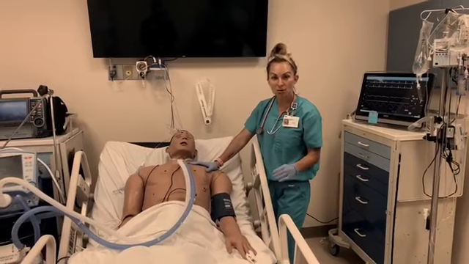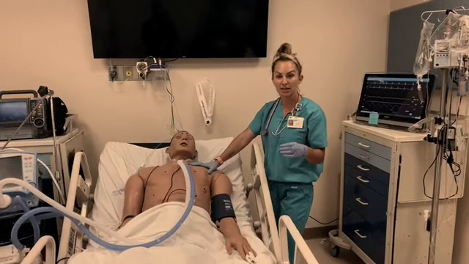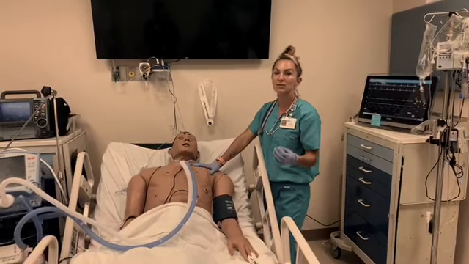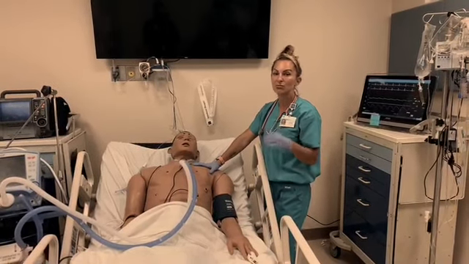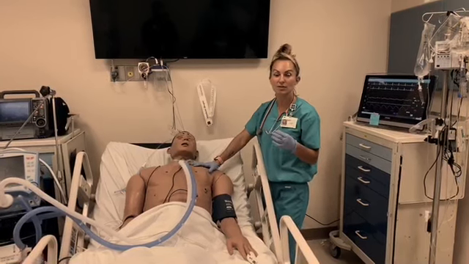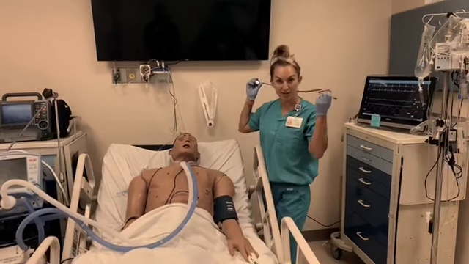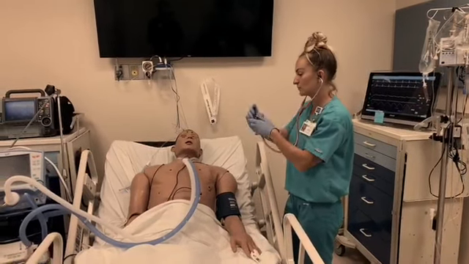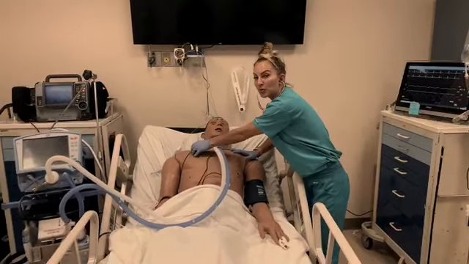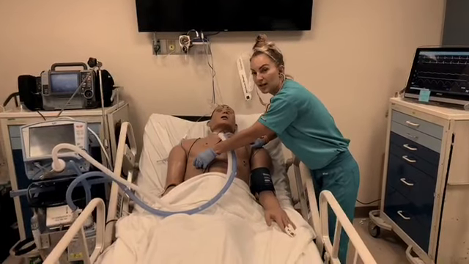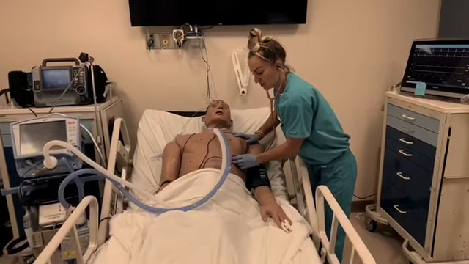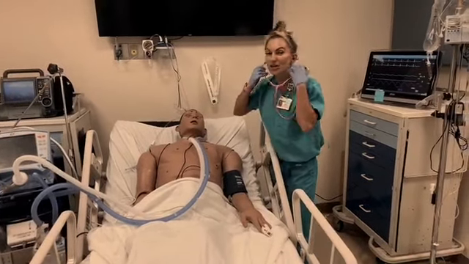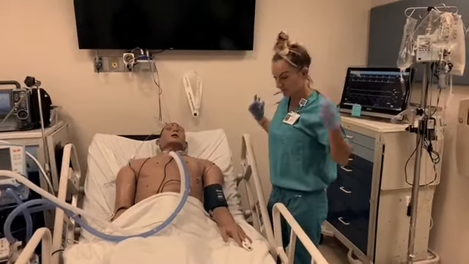Another early complication, status post tracheostomy placement, is a pneumothorax. So if you see that your patient is starting to desaturate, you also want to listen to lung sounds. You want to make sure that you're hearing air moving clearly in and out of each of the lobes. You should have your stethoscope present. You want to listen carefully to both the upper and the lower lobes, comparing each of those to make sure that there is air movement in each one of these lobes.